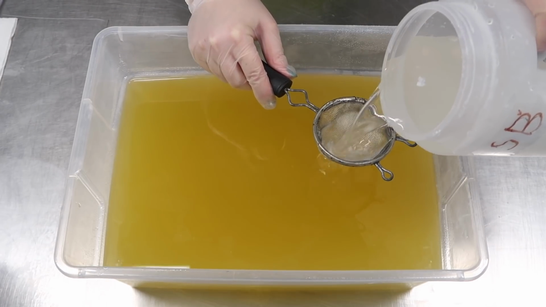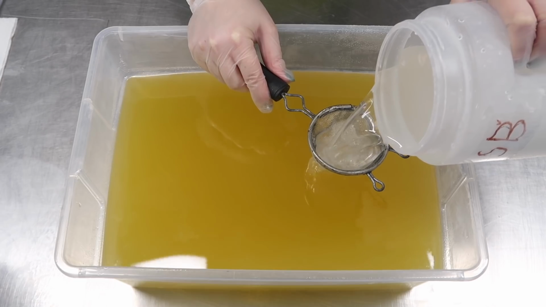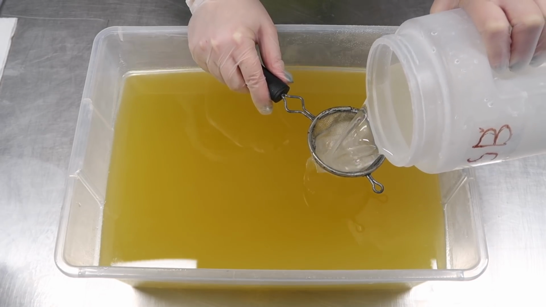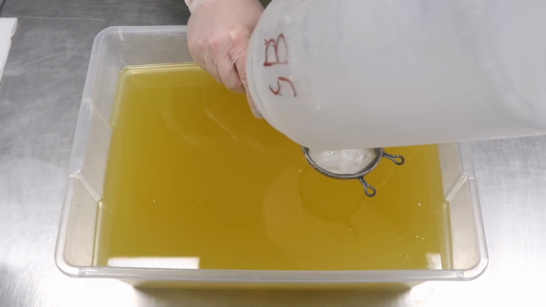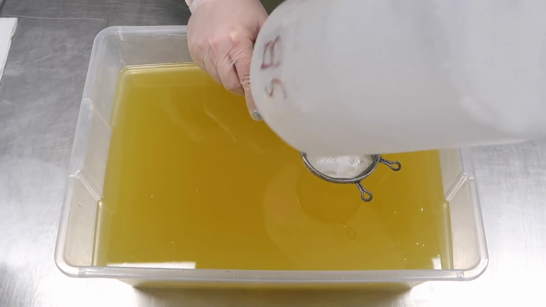So first I will strain my lye water solution. The recipe I'm using is down in the description box below, and it is written in percentage form so that you can alter it for whatever size mold you have or are using or making.